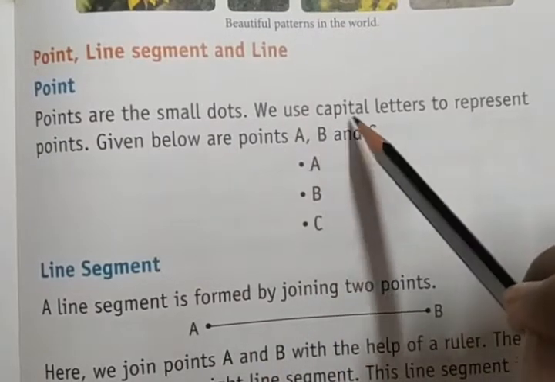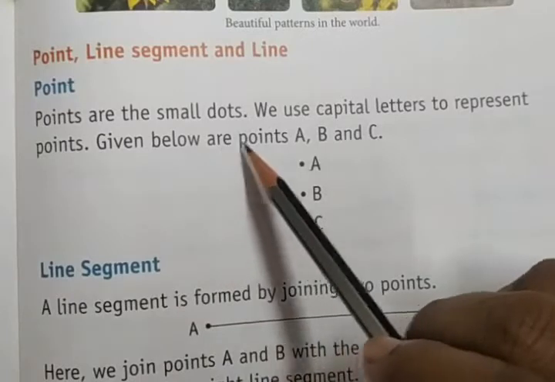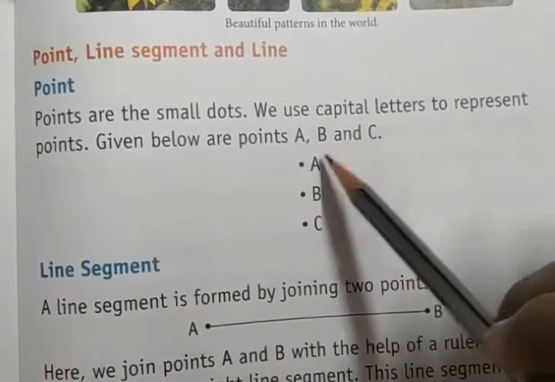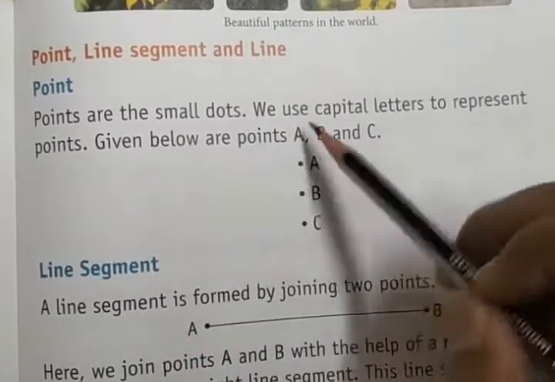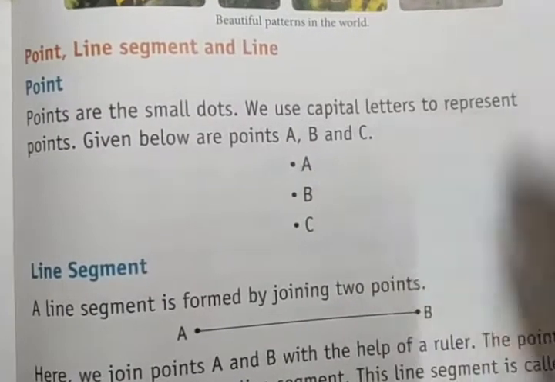We use capital letters to represent points. Given below are the points A, B and C. So this is called a point. This is denoted by a capital letter. Okay. Alright.